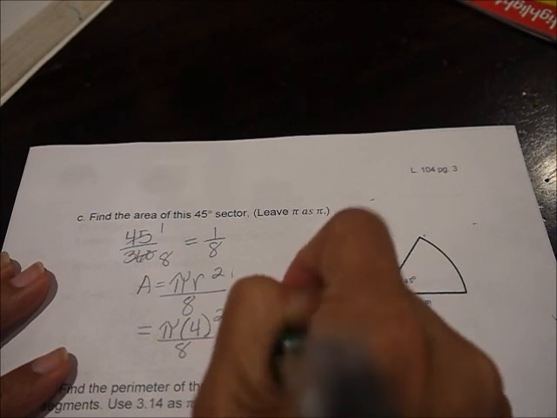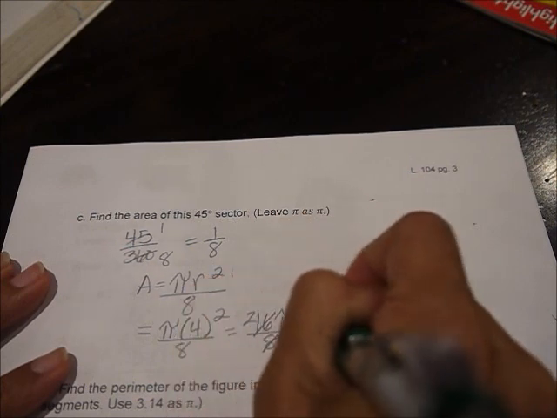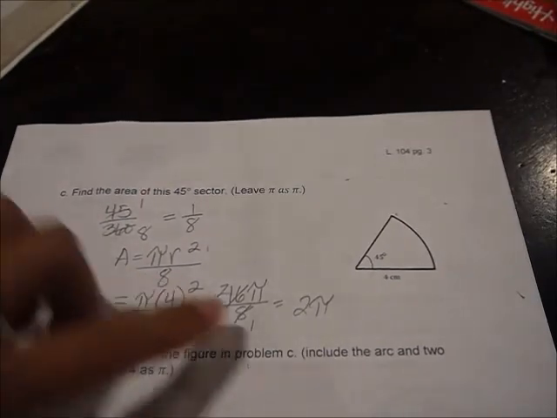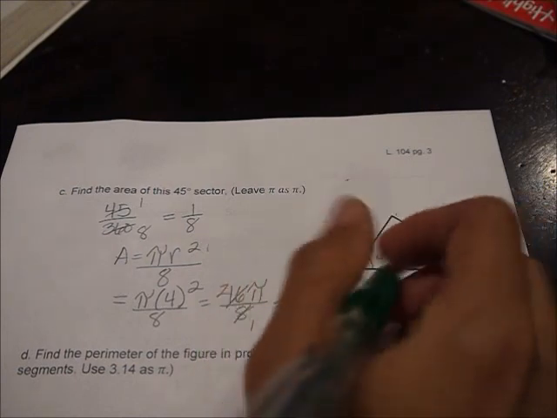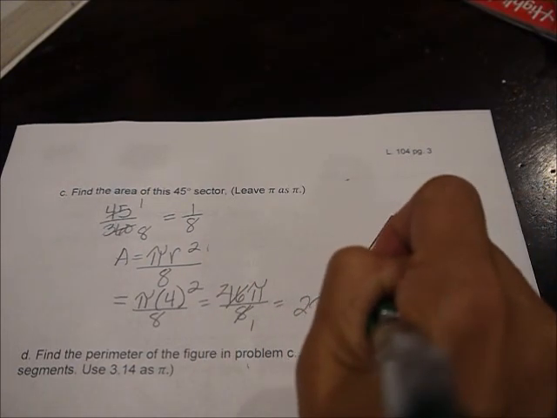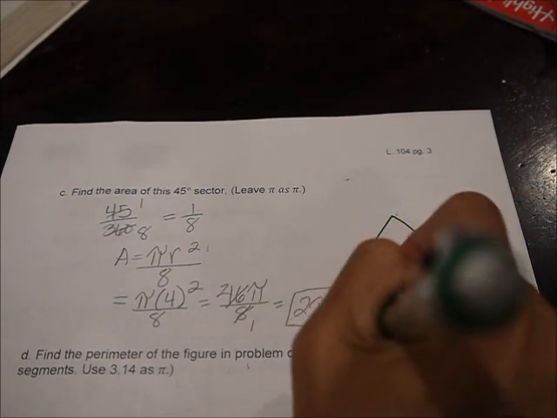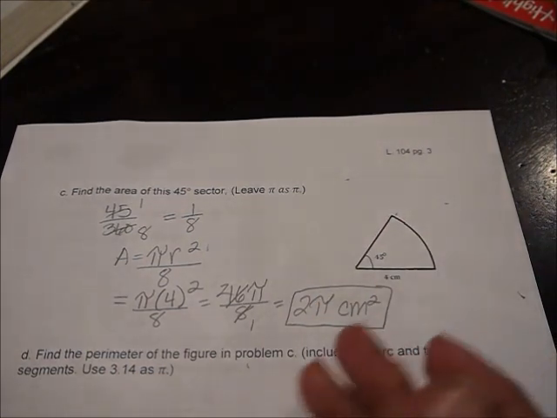And then these cancel out. So our final answer is 2 pi, and that's what I mean leaving it in terms of pi. We don't have to multiply it by 3.14. So that's 2 pi centimeters squared, and it's not about equal to, it is equal to.